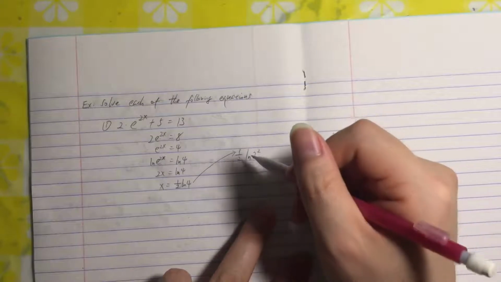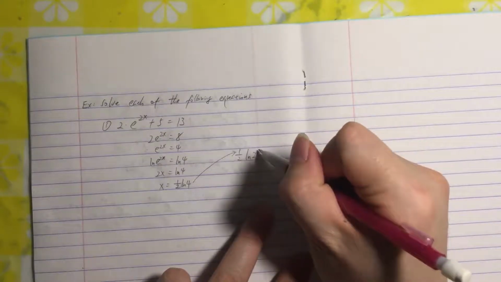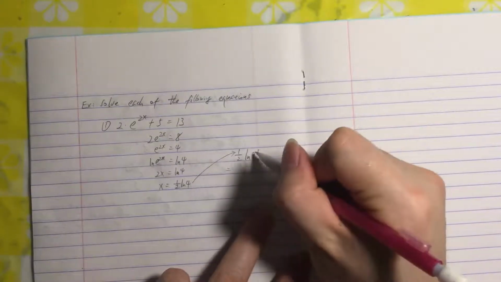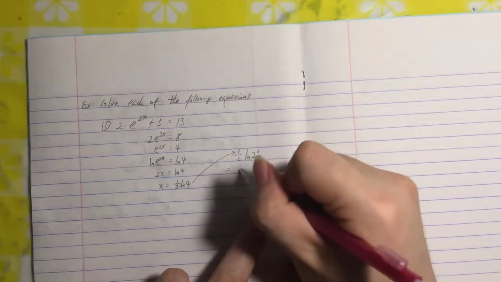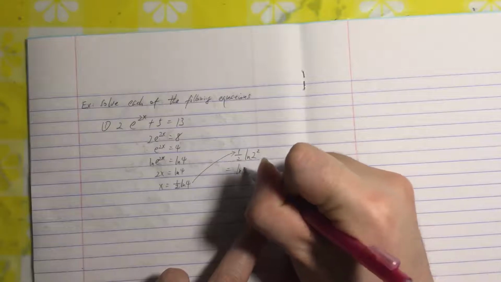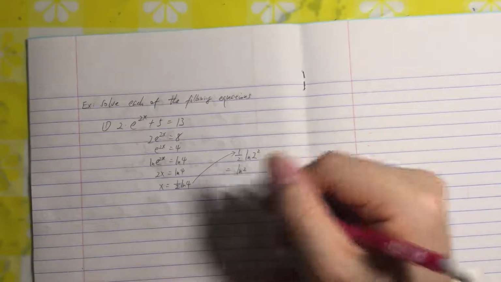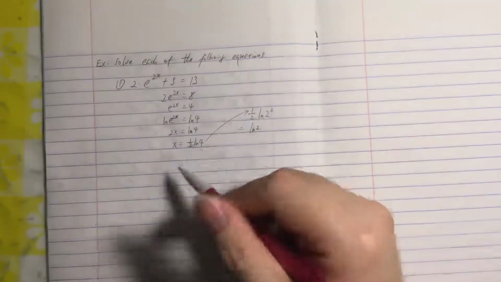Then, by the third law of logarithm, we can bring the exponent to the front. If I bring the exponent to the front, 2 times half, they can cancel. The answer is ln of 2. This is not necessary. If we want to simplify further, we can do this. That's the final answer.